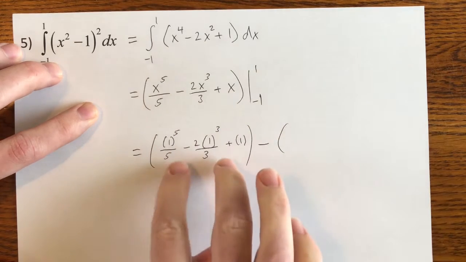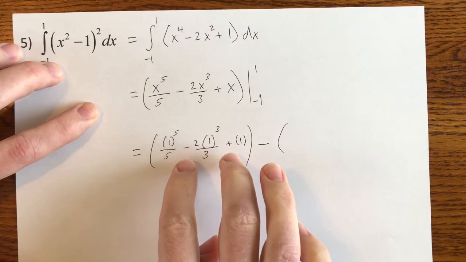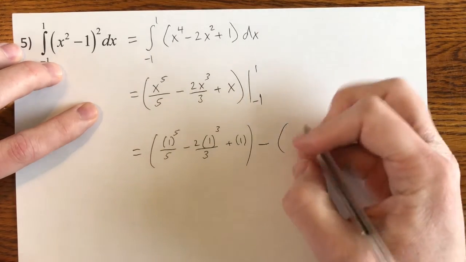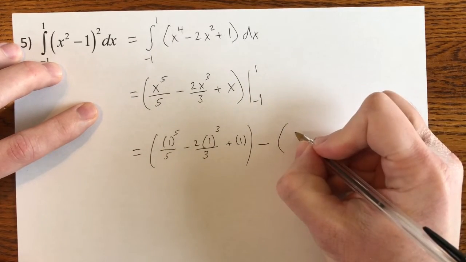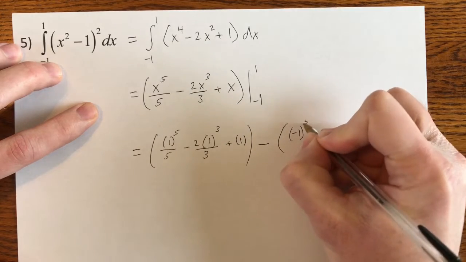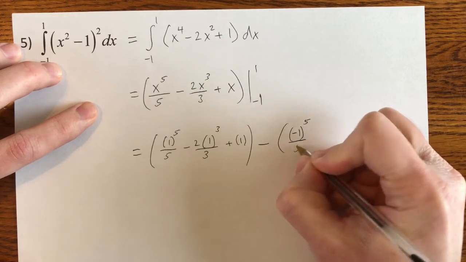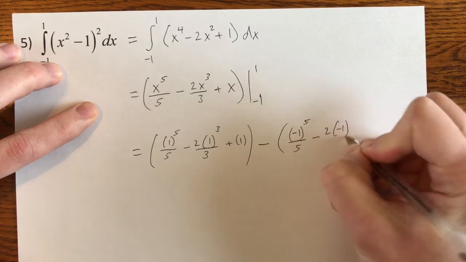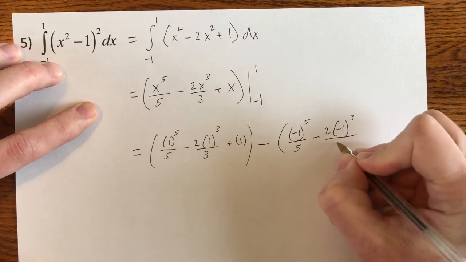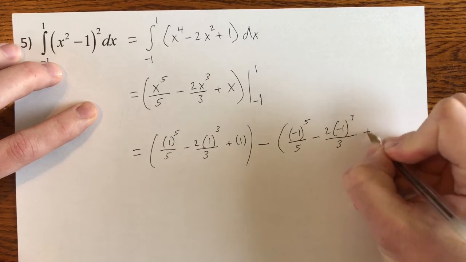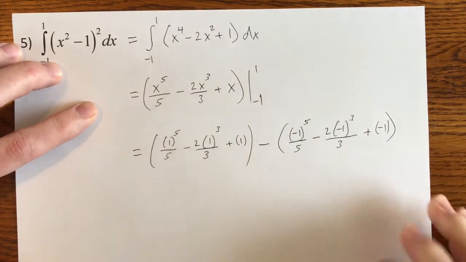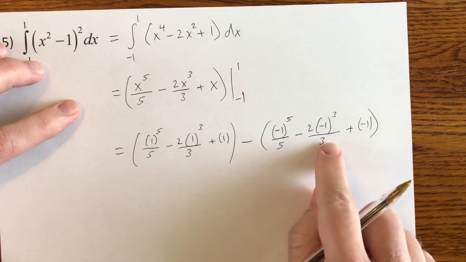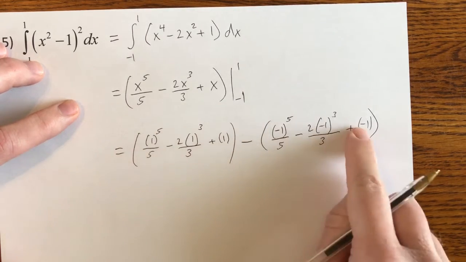So this is really f of b, which is f of 1. And then we're going to subtract what? Well, this. Everywhere now you see an x, you're going to replace it with a negative 1. And so this is really f of a, which is f of negative 1.